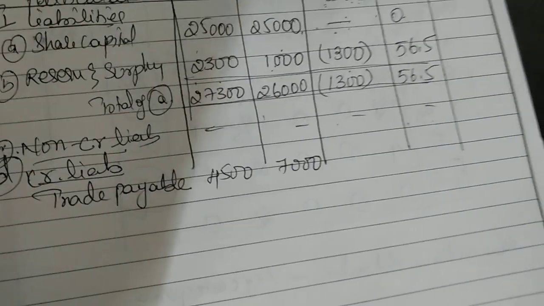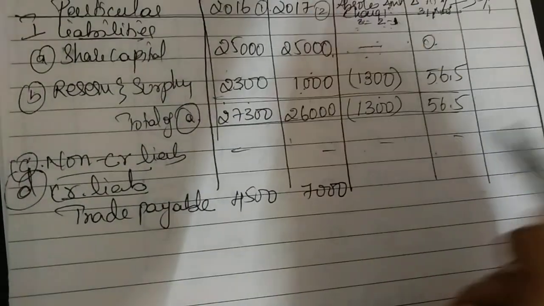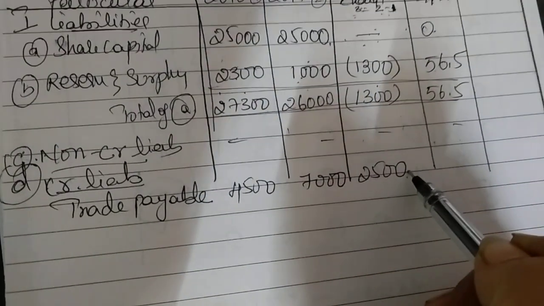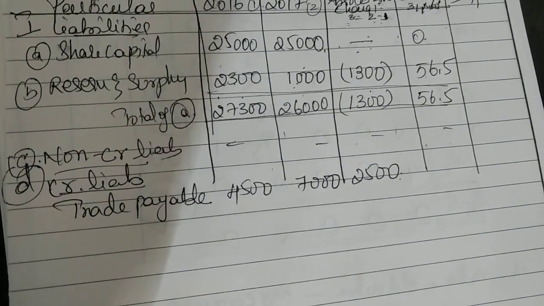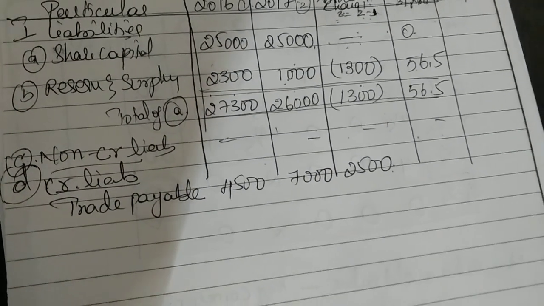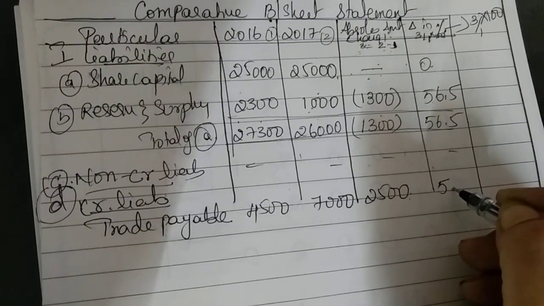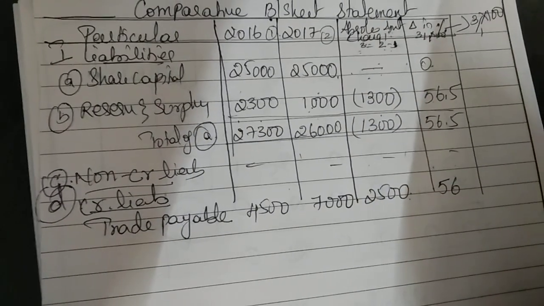So when I minus 7,000 minus 4,500, I'm going to get the difference of 2,500. And what did I say? Third column divided by first column into 100. So 2,500 divided by 4,500 into 100. When I do, it is going to be 55.5, means 56. I can take it off. 56% is the answer. I got it.